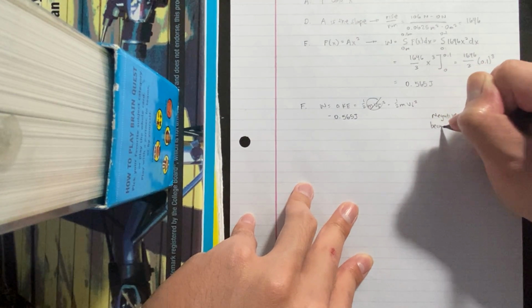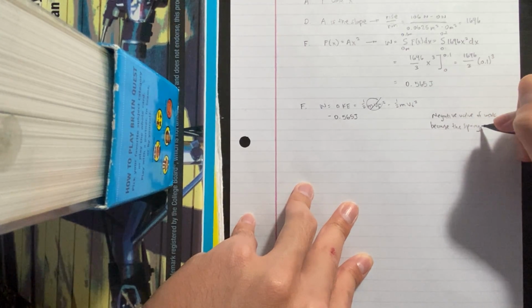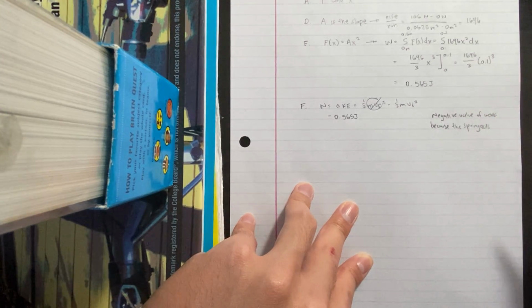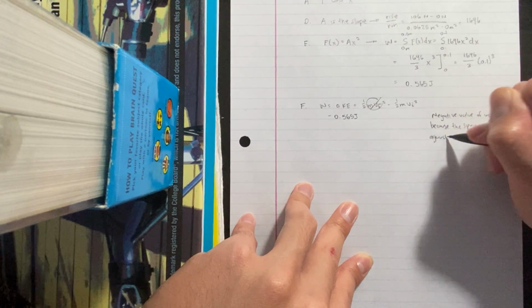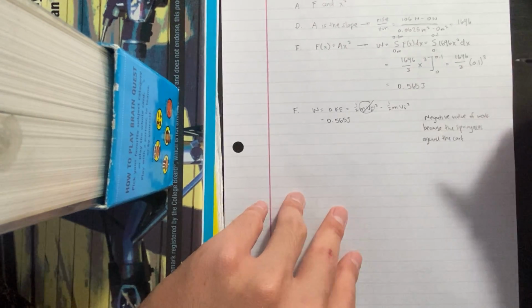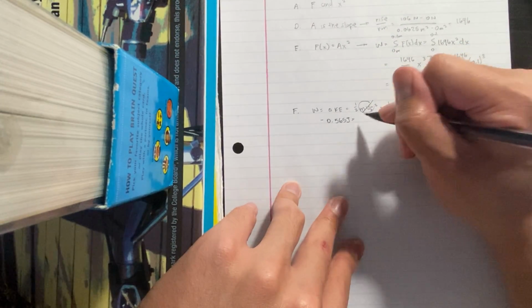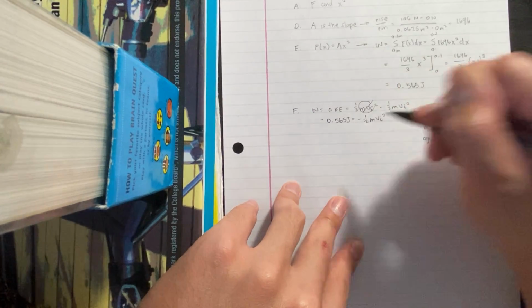because the spring acts against the cart. So the spring is doing work against the cart, which is a negative value. So negative 1/2 m v i squared.